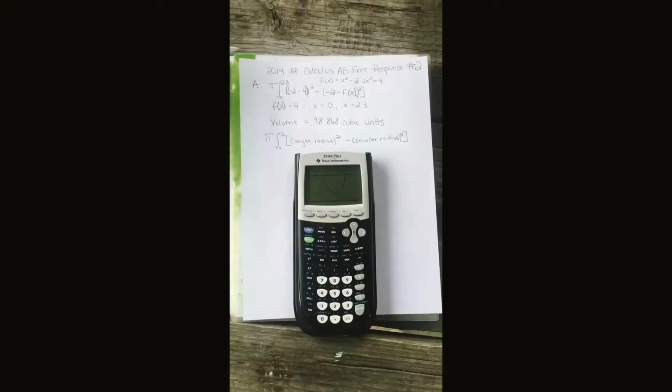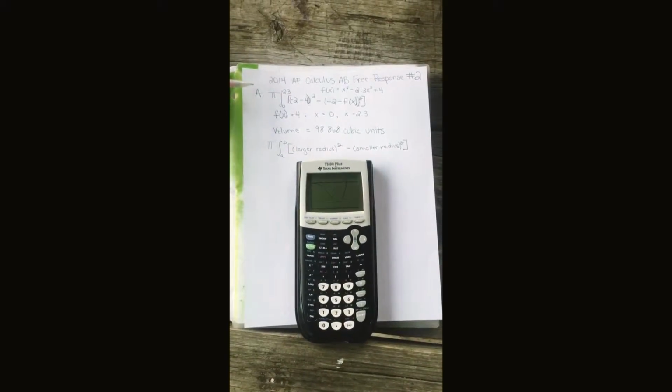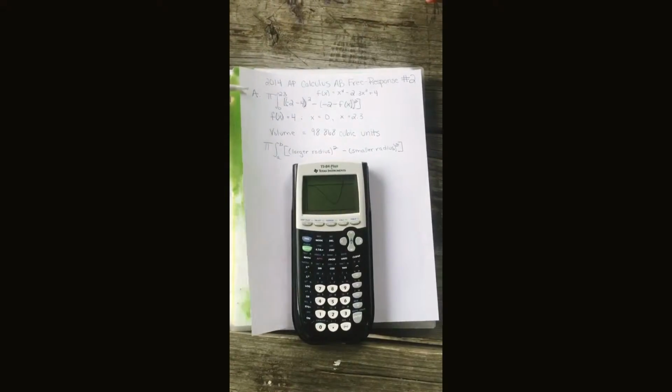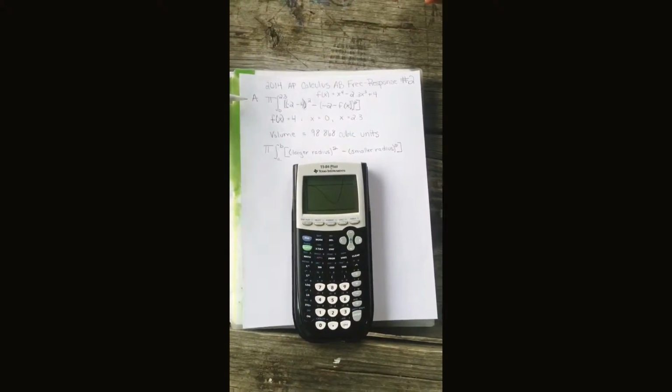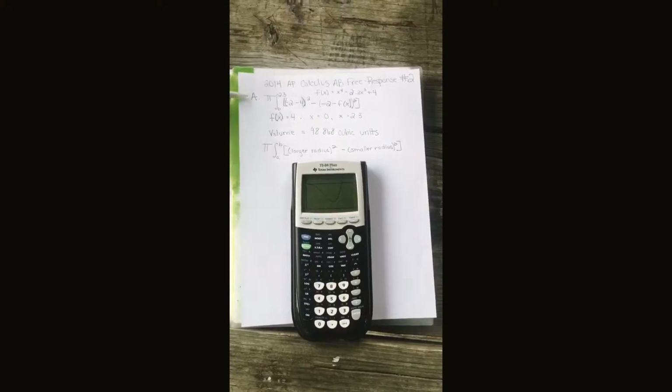2014 AP Calculus AB free response question number 2. Part A, find the volume of the solid generated when R is rotated about the horizontal line y equals -2.